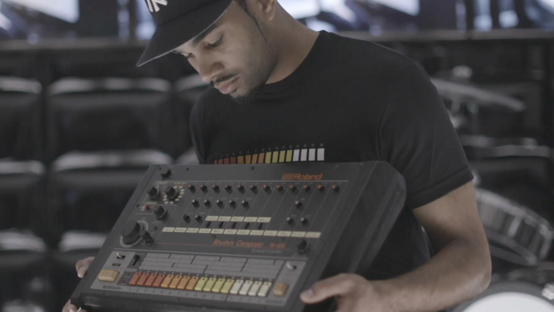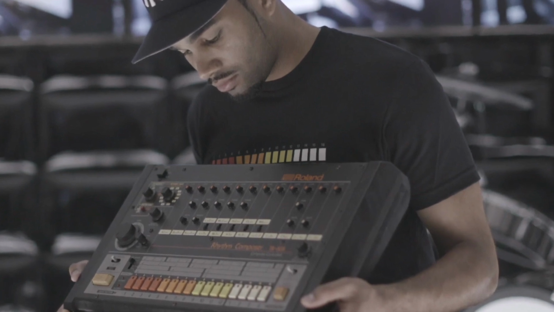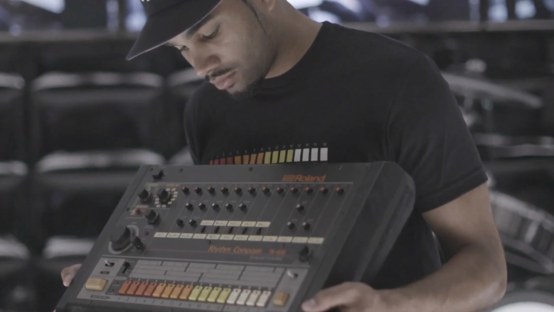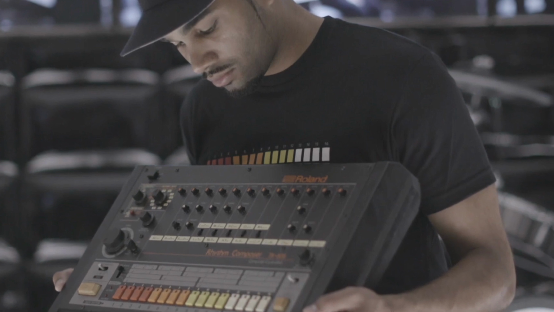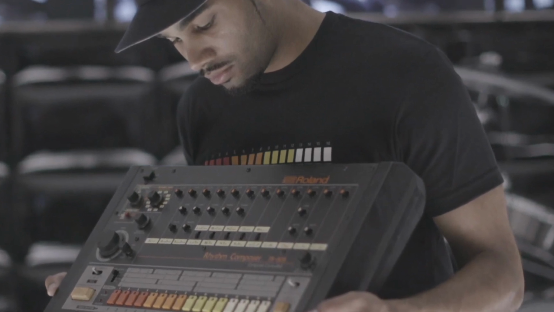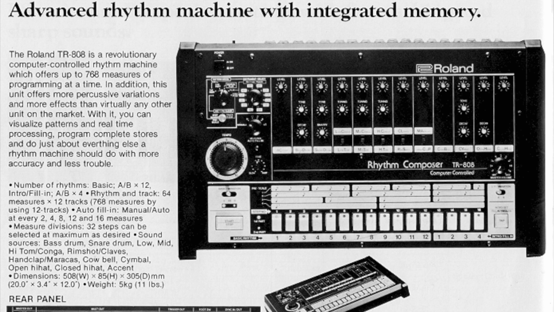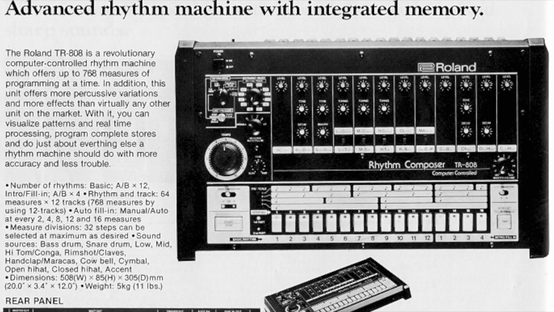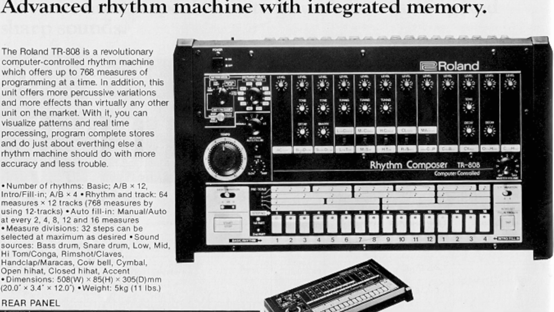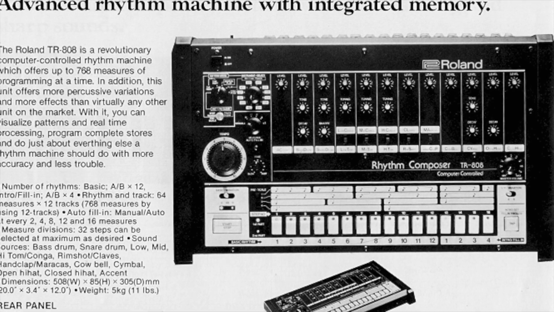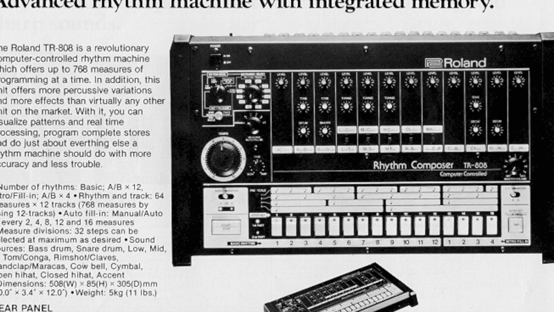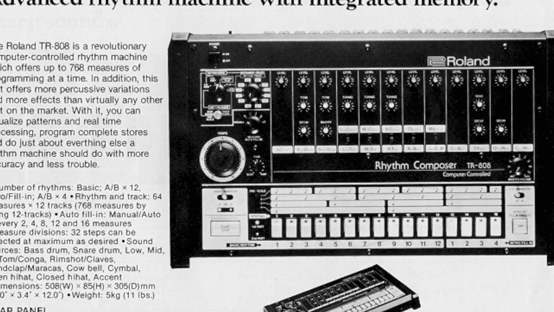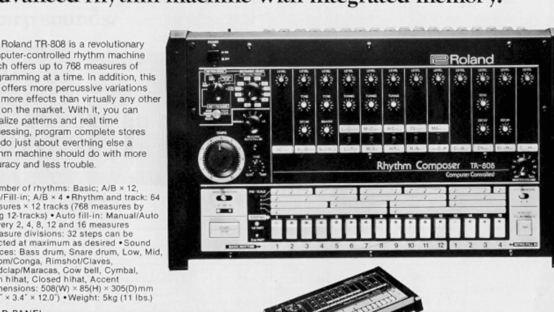Planet Rock by Africa Bambaataa used this machine. Also Soul Sonic Force, Sexual Healing, Marvin Gaye. So it's still a pretty popular sound. You hear it right now in trap music a lot with the 808 drums, the hi-hats, the kicks. It's been brought back. After the 808, they came up with the 809, the TR-909.